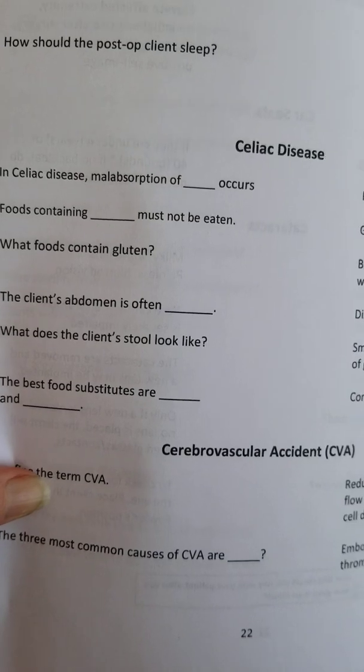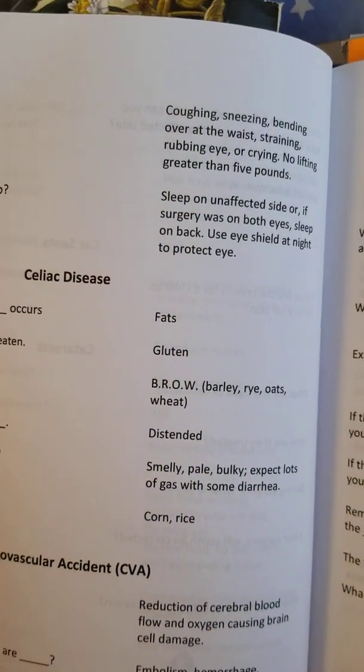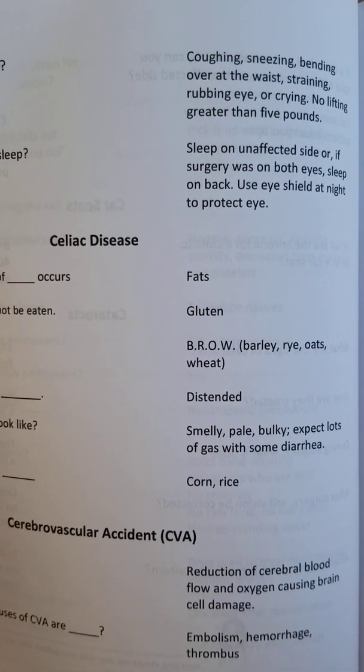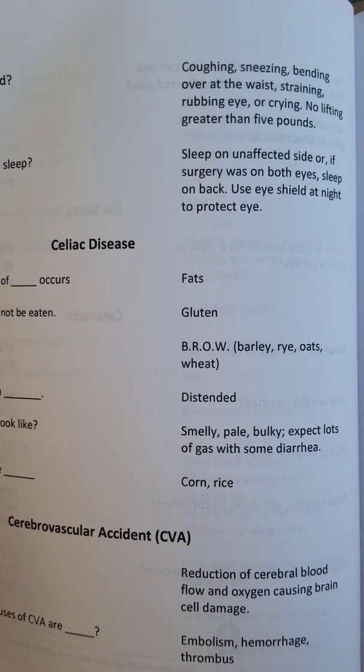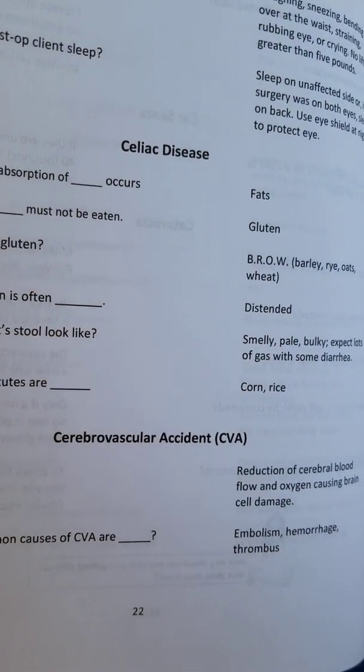Page 22, quick facts. We're moving on. What do you tell clients to avoid with cataract surgery? Coughing, sneezing, bending over at the waist, straining, rubbing the eye, or crying. No lifting greater than 5 pounds. Sleep on the unaffected side, or if surgery was on both sides, sleep on the back. Use an eye shield at night to protect the eye.